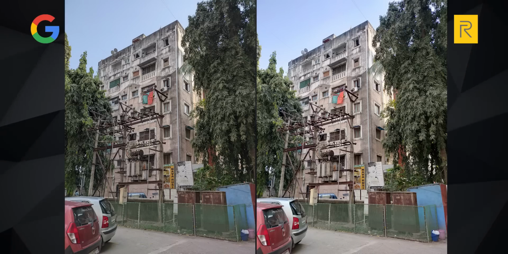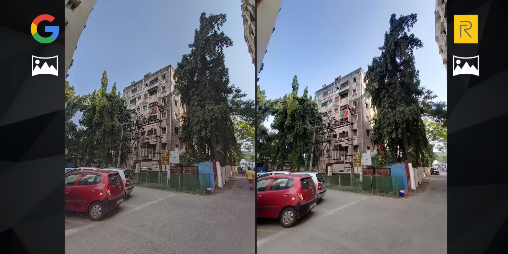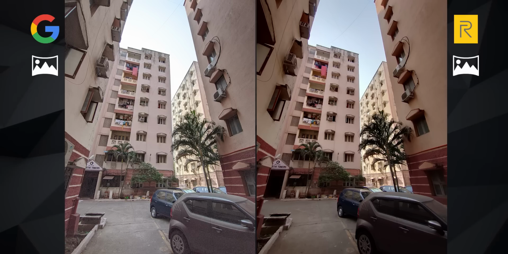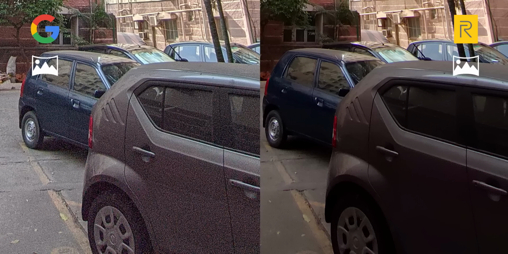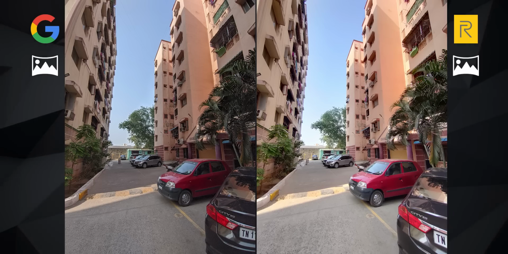Moving on, the Realme 6 Pro has an 8MP ultra-wide-angle camera. Now even here, GCam seems to be performing slightly better. I mean, you can notice way more details, but also more noise on GCam images. That's very prominent when you zoom in. Look at the road here. But yeah, in some cases, especially in broad daylight when the lighting is very good, it's not that prominent.